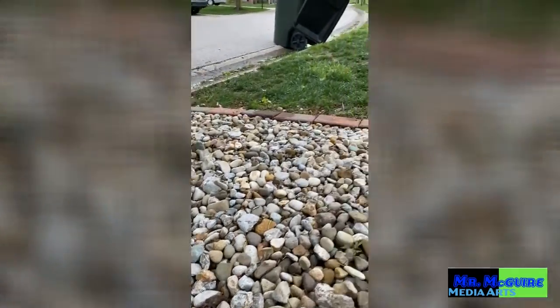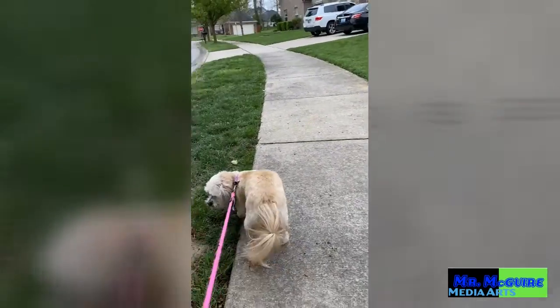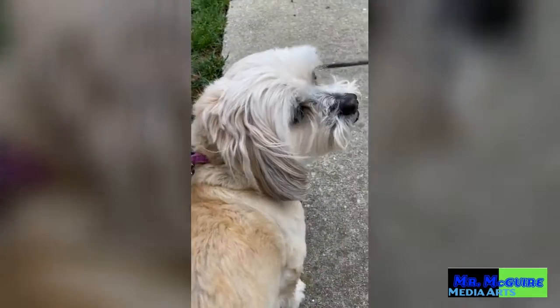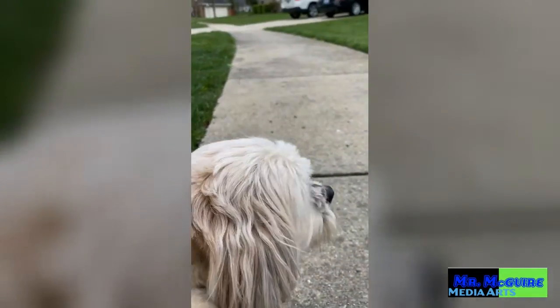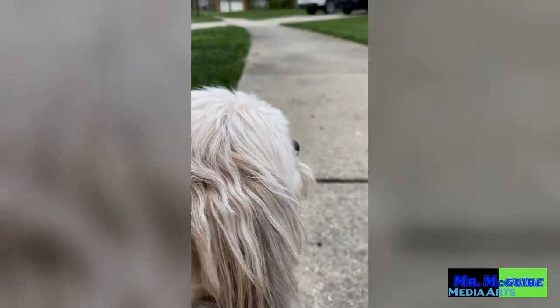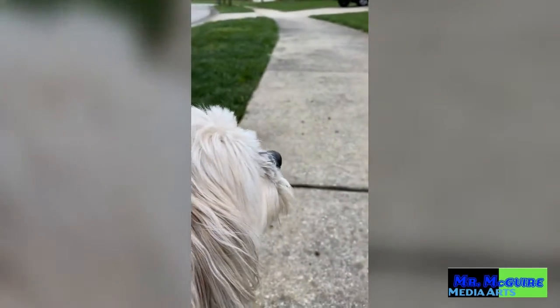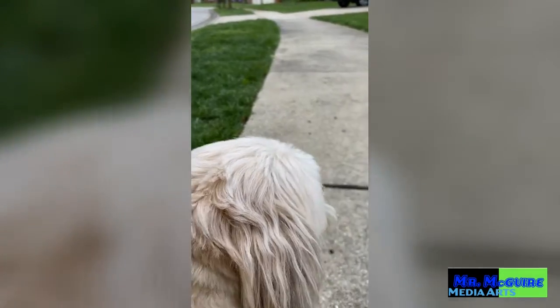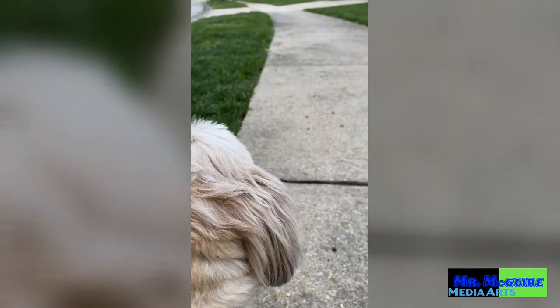Okay, so let's look at Molly. Here's my dog Molly. You can do the same thing with her fur, or you can do the same thing with her profile, where you see her in focus, and then behind her is out of focus.